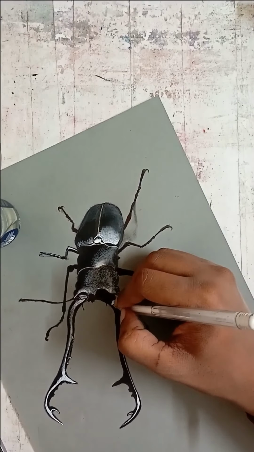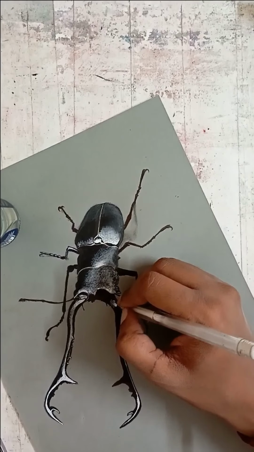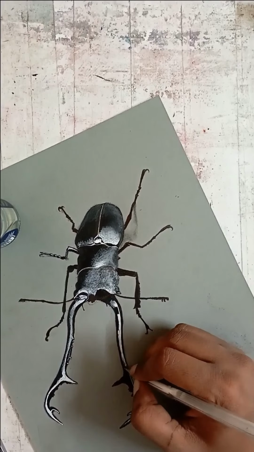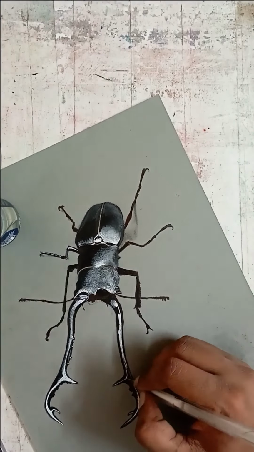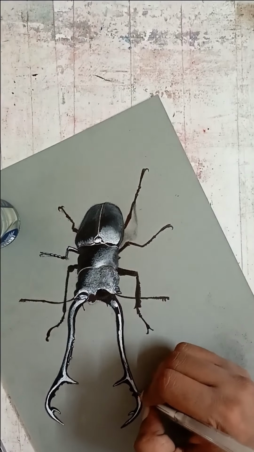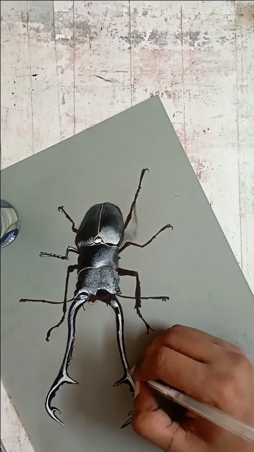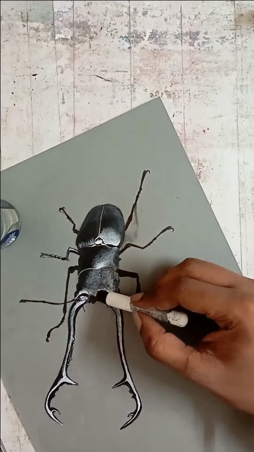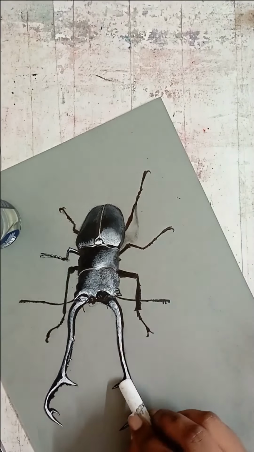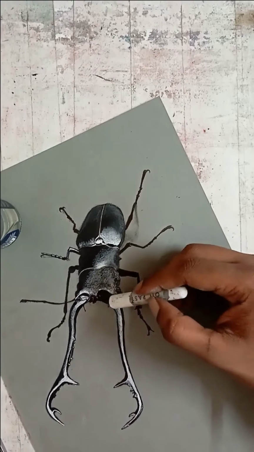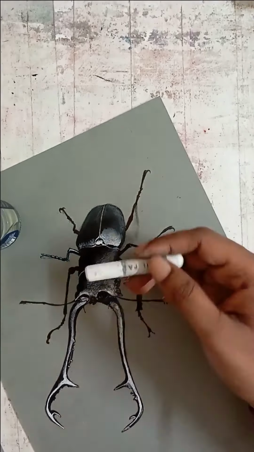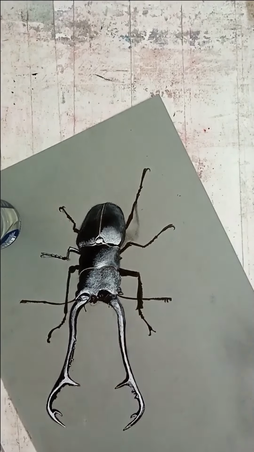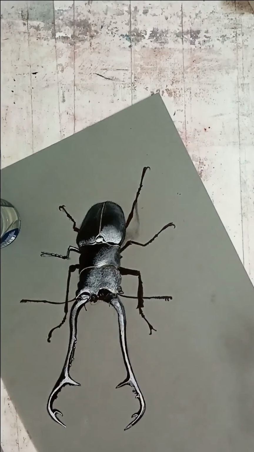Remember, in this drawing, adding too much reflection or pattern will be as bad as putting less reflection or textures. So there has to be a balance. See, I'm creating the gradient properly so that it looks like it has blended out there.